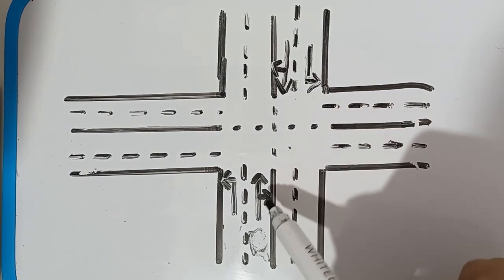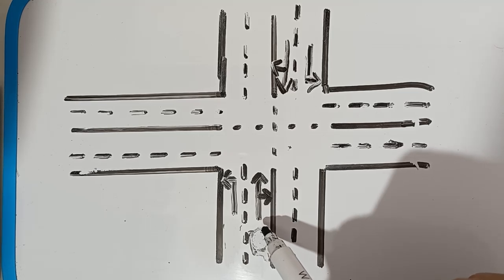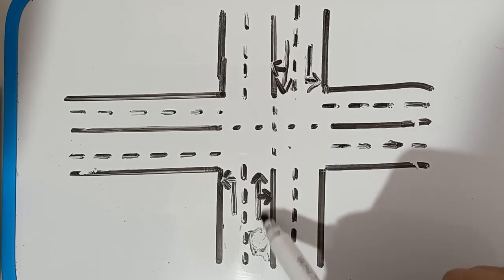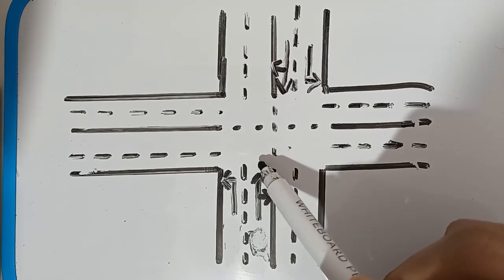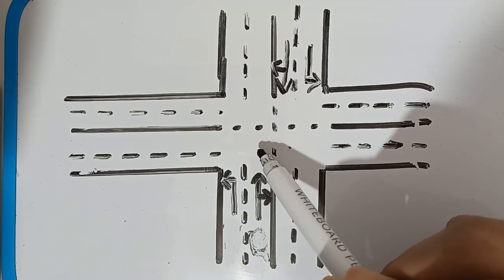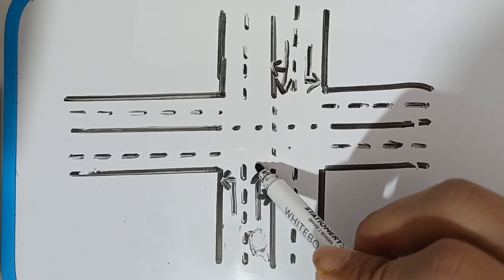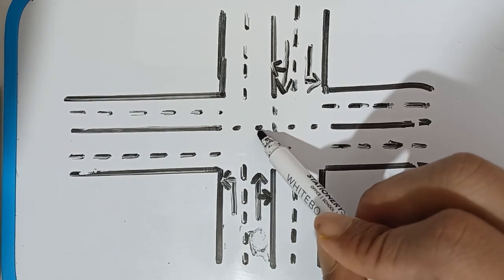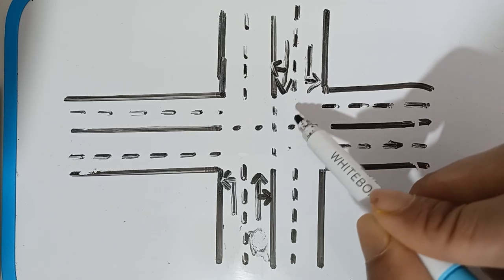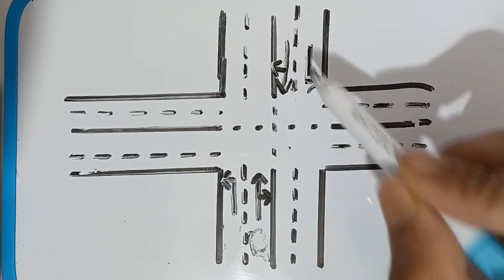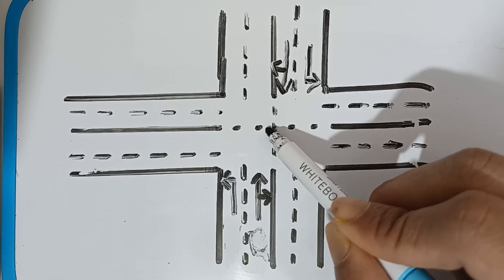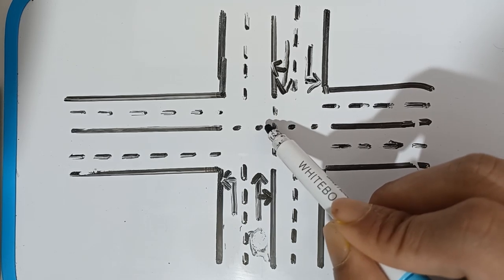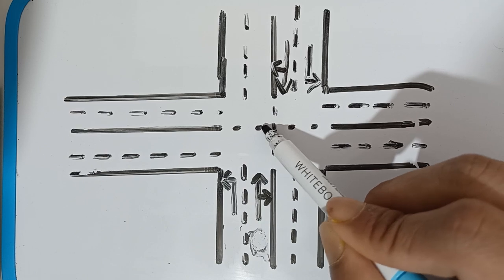So first of all, if you turn right from this side, then gently go ahead from this way, and if any oncoming vehicle comes from the opposite side, then just wait here by keeping your indicator turning right.